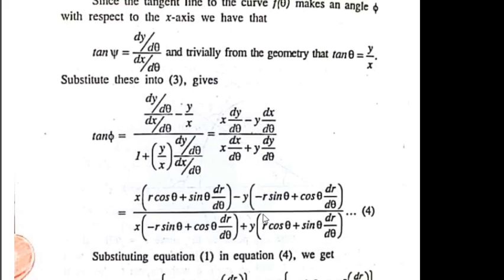Taking LCM and simplifying, we get x dy by d theta minus y dx by d theta, divided by x dx by d theta plus y dy by d theta.